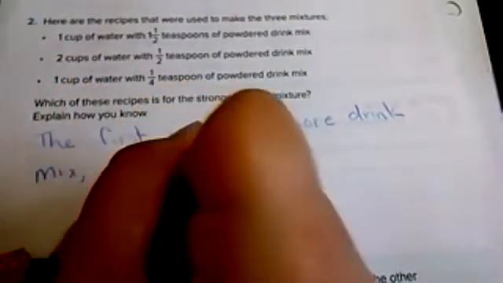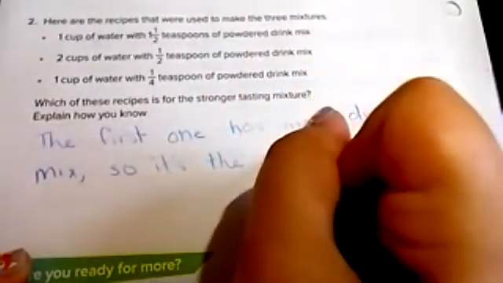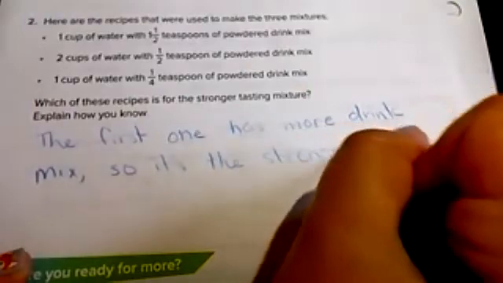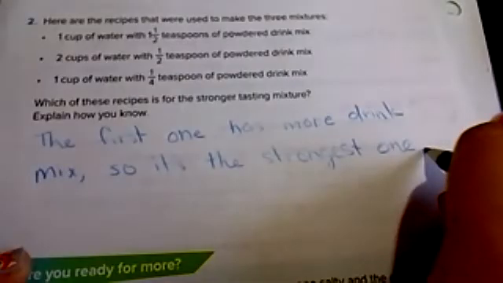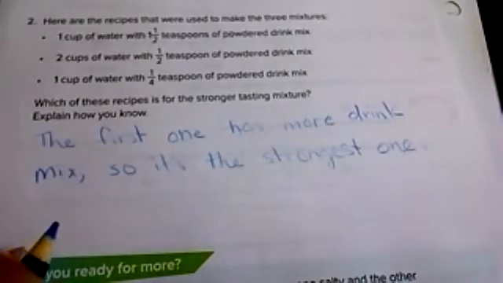So it's the strongest one. There's more drink mix for every cup in the first one.